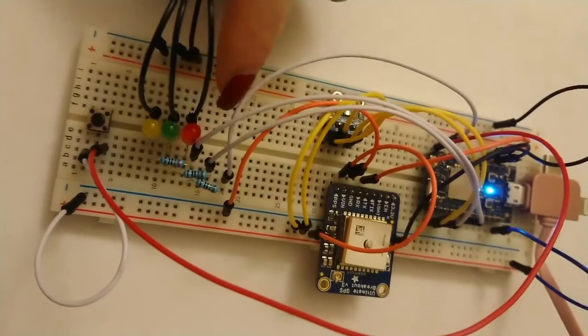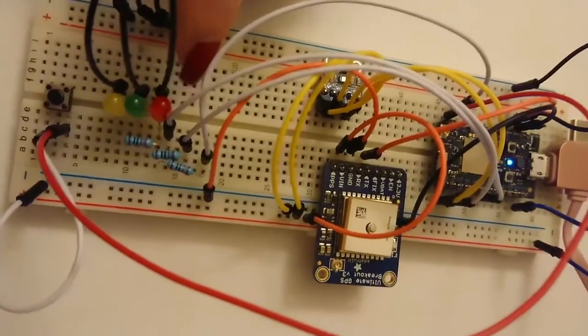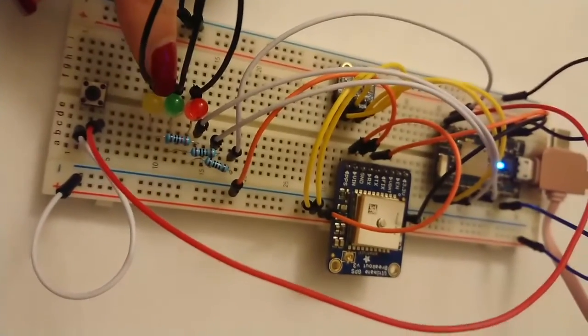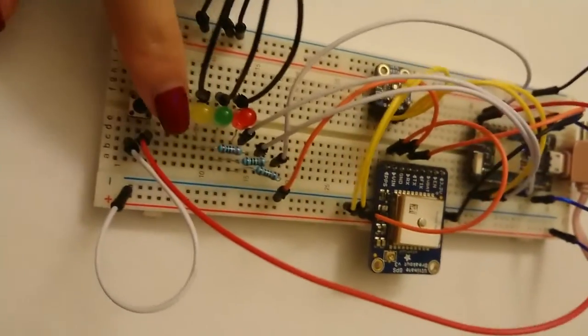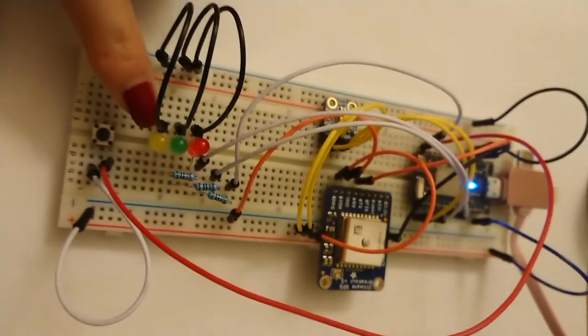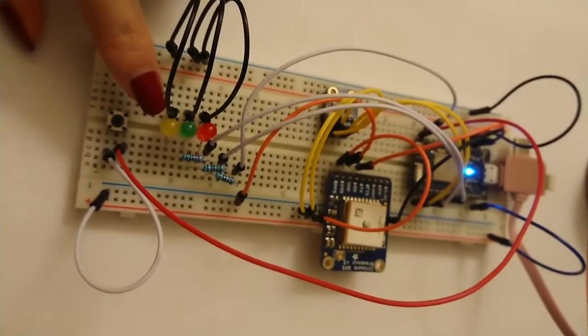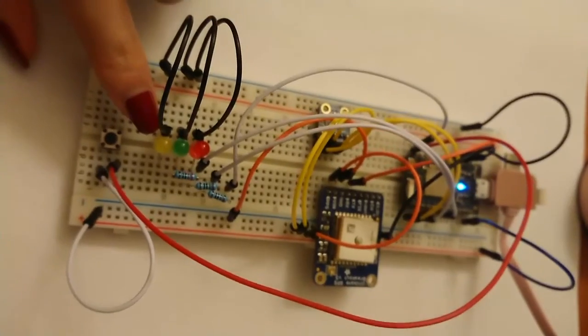So when the UV value is greater than the user-defined threshold, the red LED will turn on. The green LED indicates the power of the device is on or off. And the yellow LED will turn on while it is uploading the data to the server.